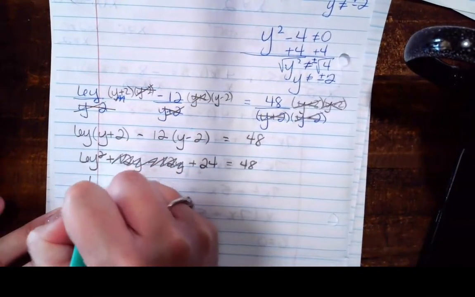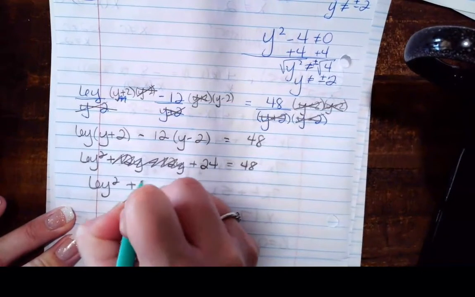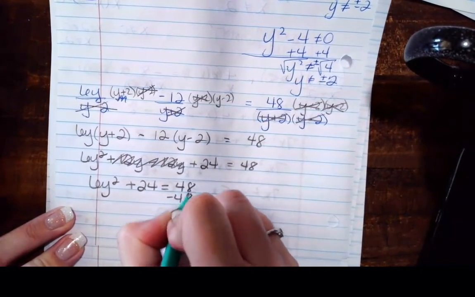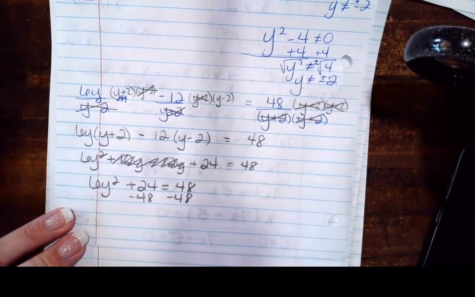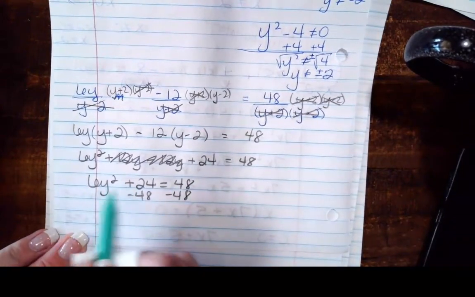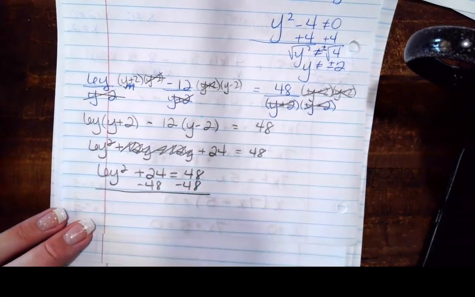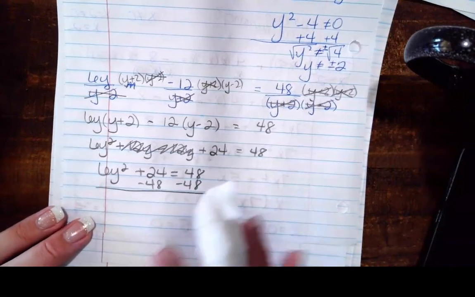And so now I've got 6y squared plus 24 equals 48. So I'm going to subtract 48 from both sides. How do I know to do that? Because I know I'm going to start factoring. If I set it equal to 0, it'll help inform me about what my next moves should be.